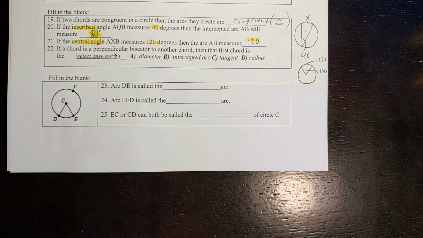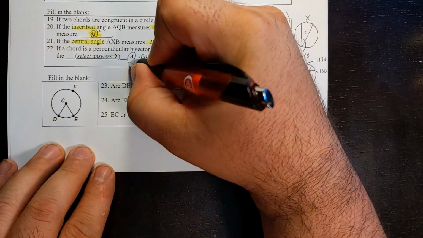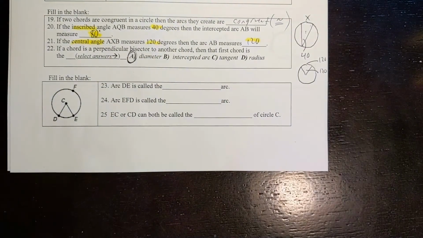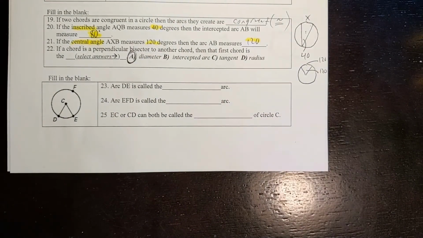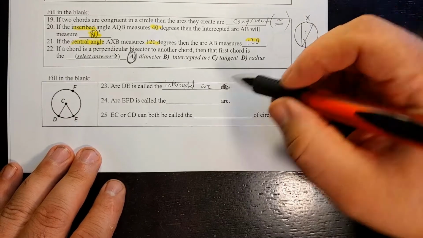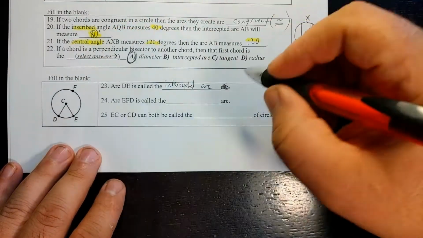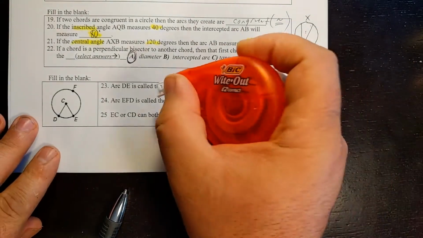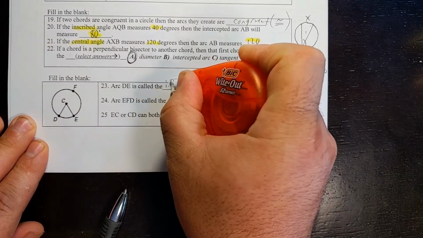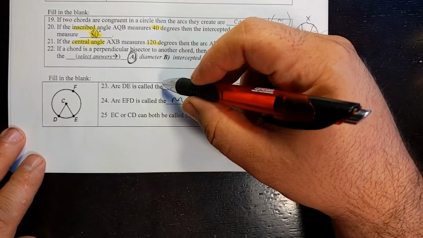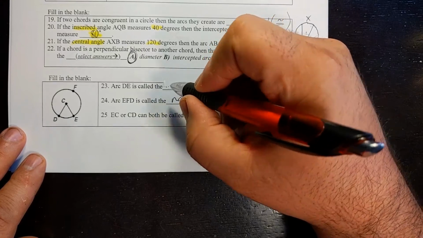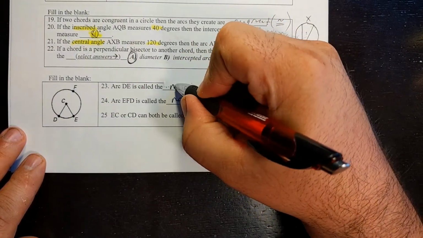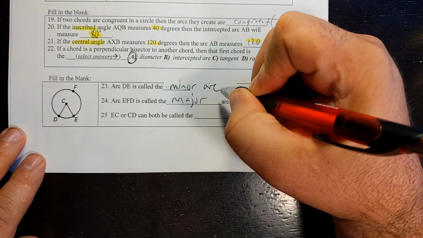Number 22, if a chord is a perpendicular bisector to another chord, then the first chord is the diameter. 23, 4, and 5. Arc DE is called arc EFD. EFD, that's the big one, is called the major arc. Actually, arc DE is a small one, minor arc.